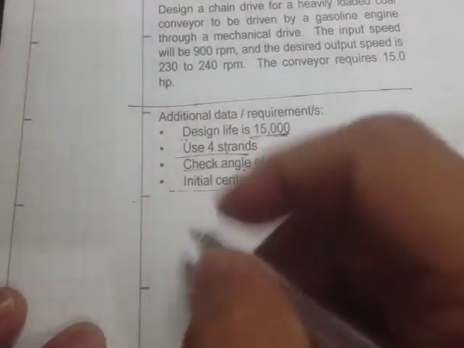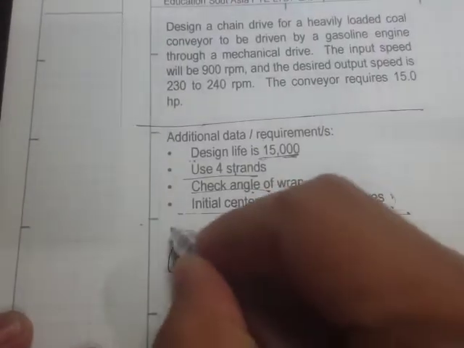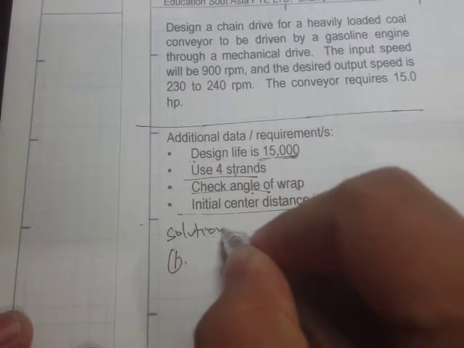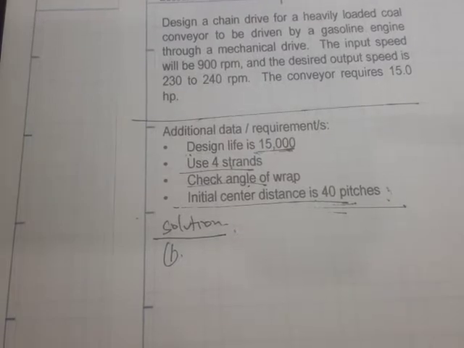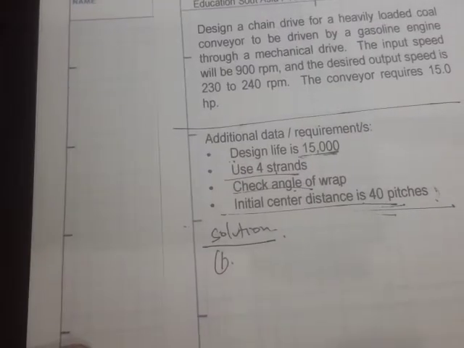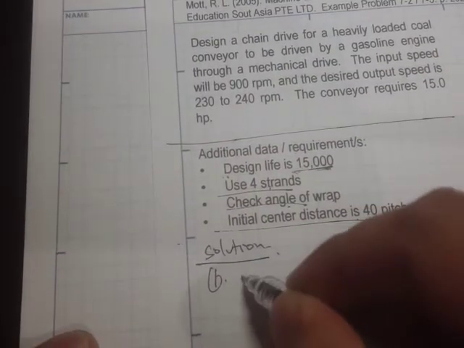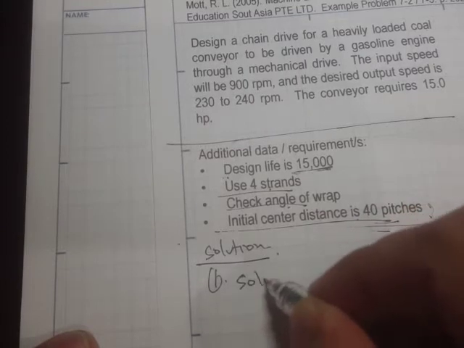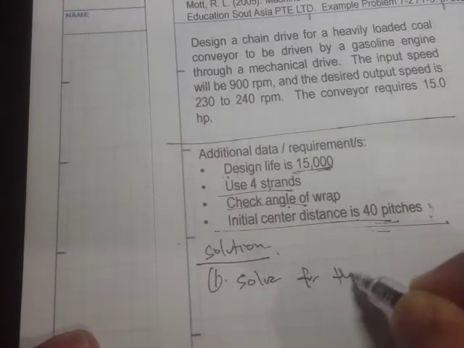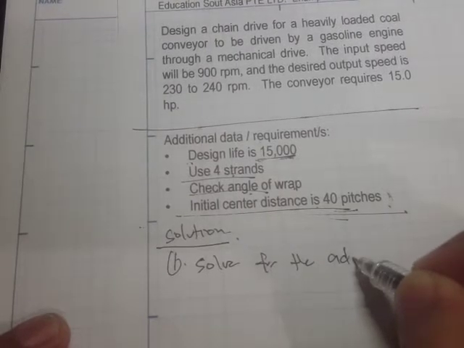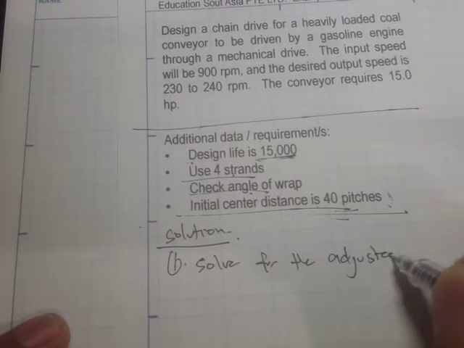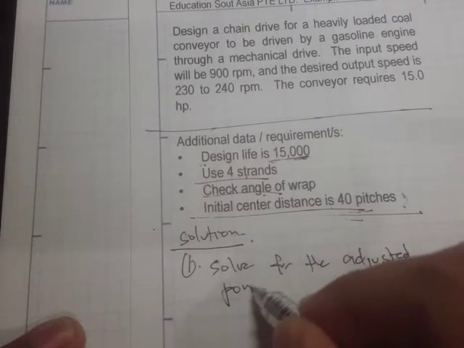Okay, first step for the solution. Let's go straight to the design power. I think we'll just solve directly for the adjusted power.